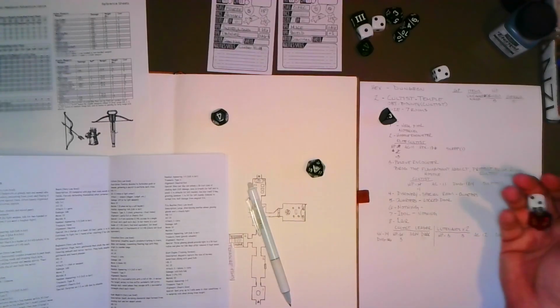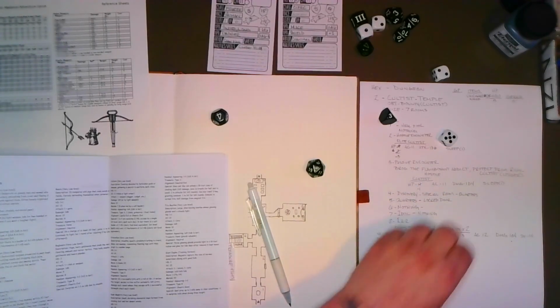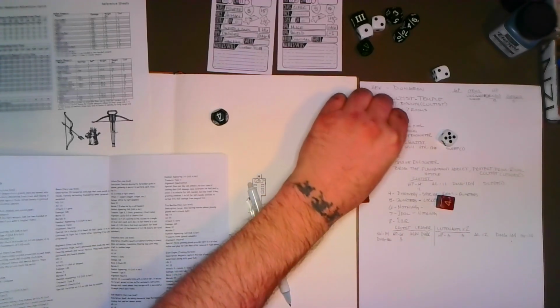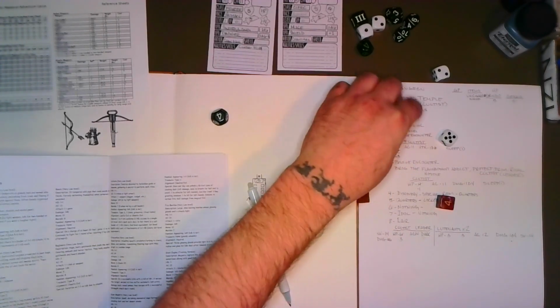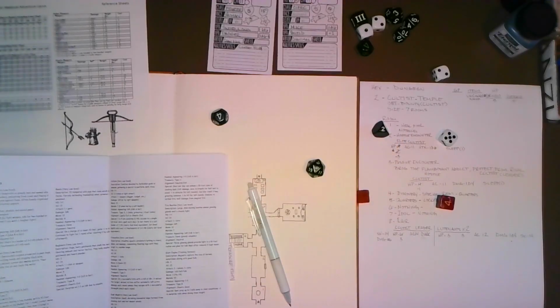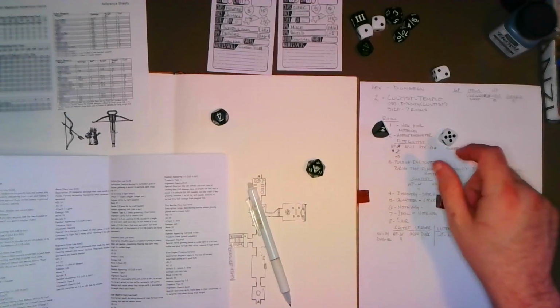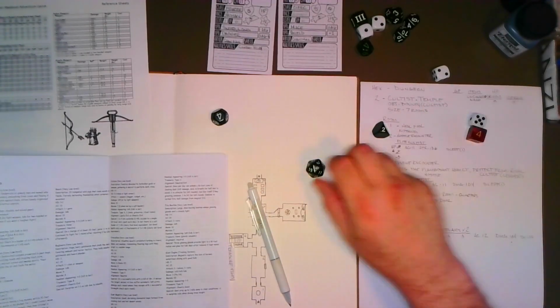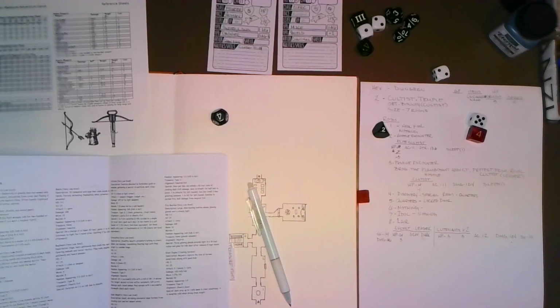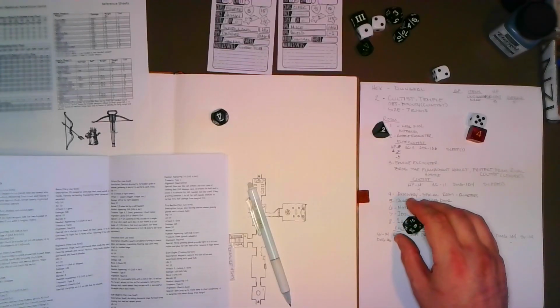Now, initiative. We're down to 2 turns left. 4 and 5. They got initiative. Cult leader isn't going to use the spell yet. So, rolls an 8.